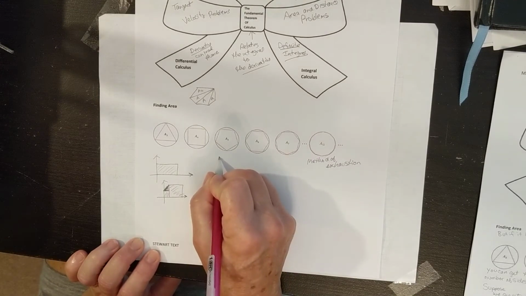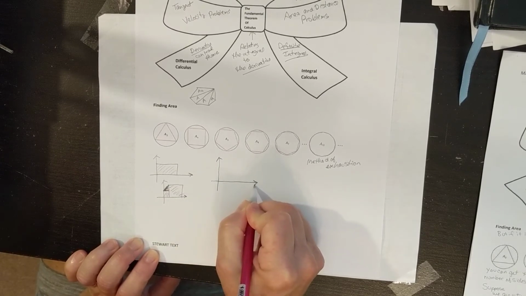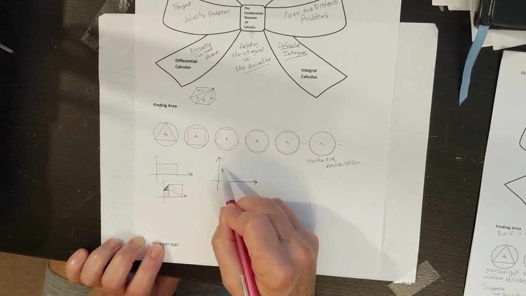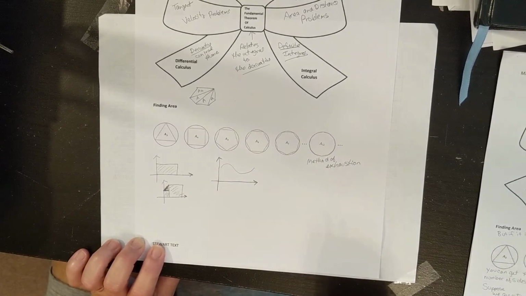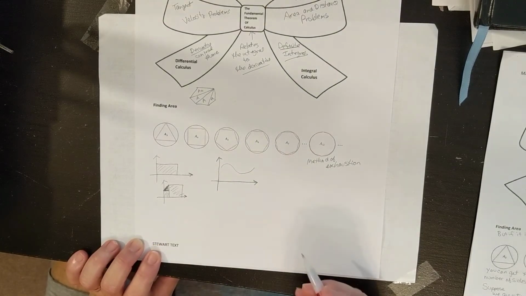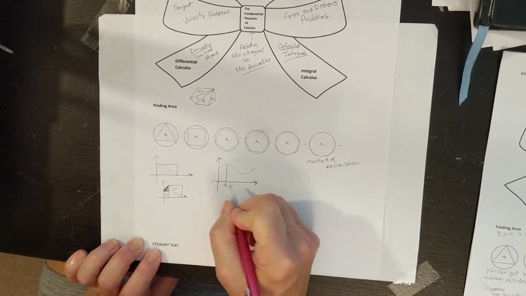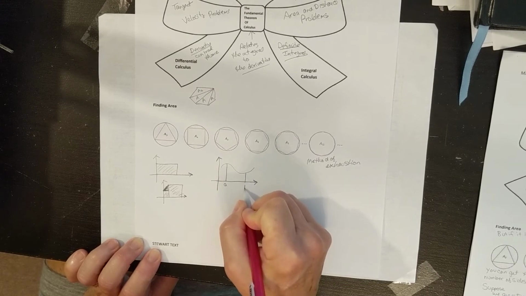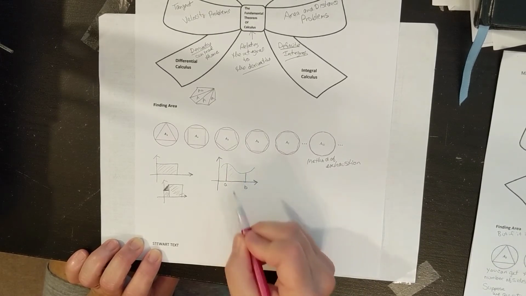Let's consider this curved figure. What if we've got something that does this? We want to approximate the area under this curve from this point A to this point B. So we want to know the area of this region right here.